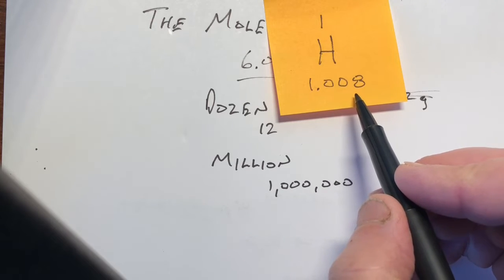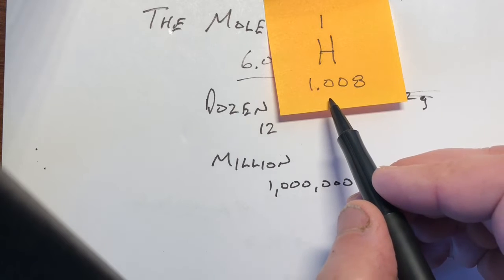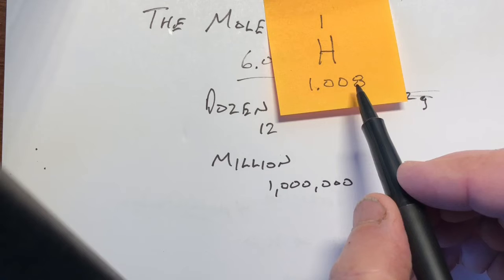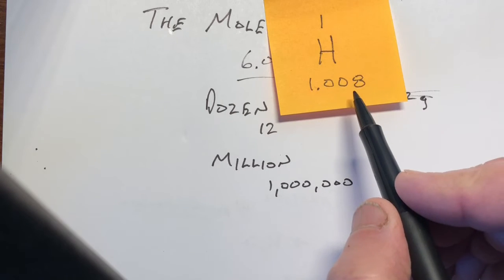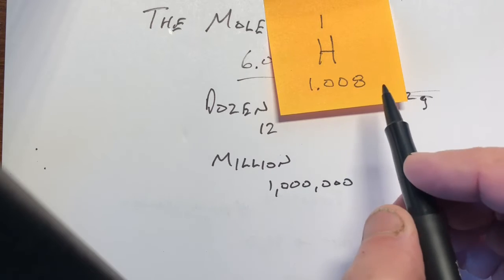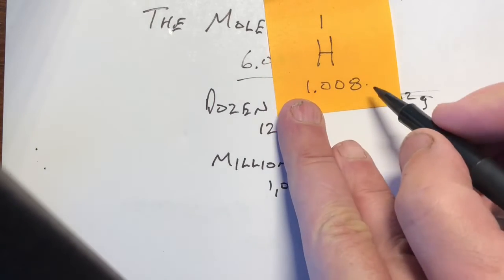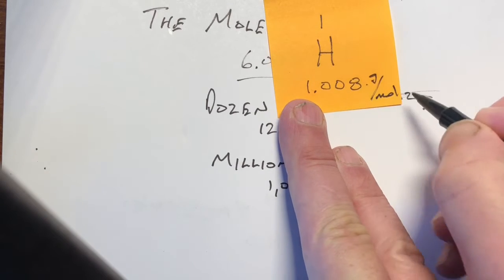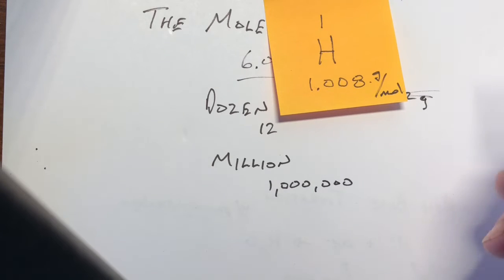We can give it units of atomic mass units. So one atom of hydrogen has a mass of 1.008 atomic mass units. Or we can say if we had a mole of hydrogen, so 6 times 10 to the 23rd of these, it would be 1.008 grams. This doesn't list any units on the periodic table, but in chemistry, we typically use grams per mole. Again, somewhat arbitrary, but that way we're all speaking the same language.